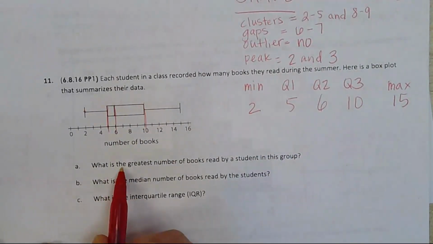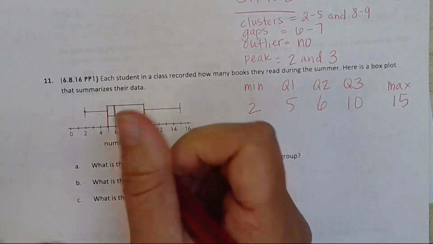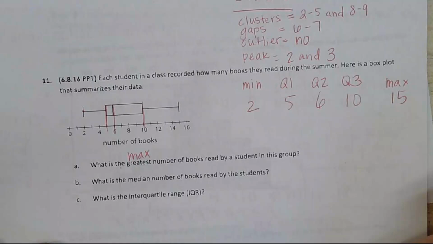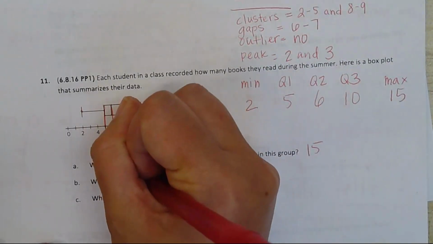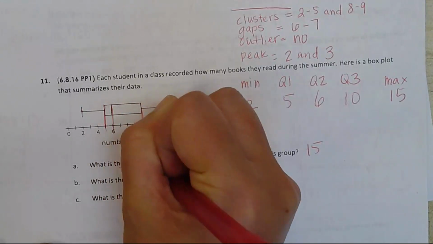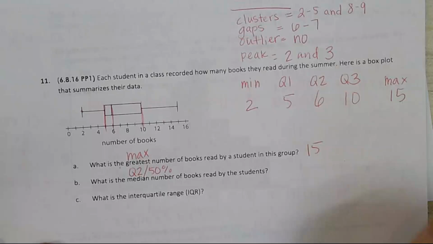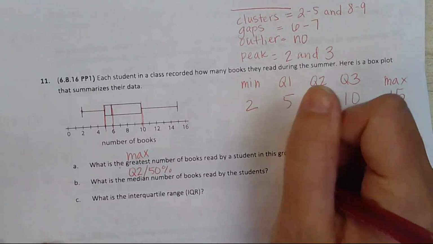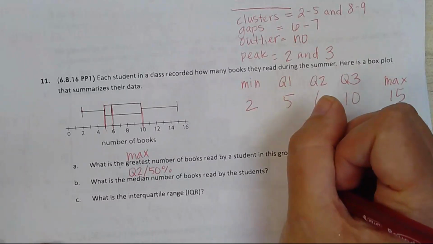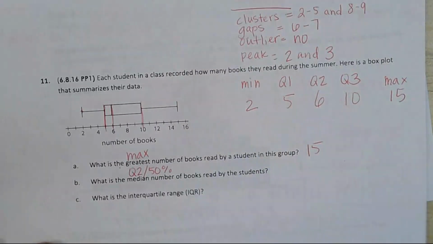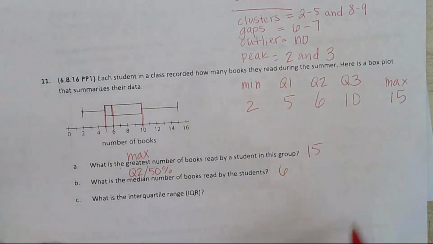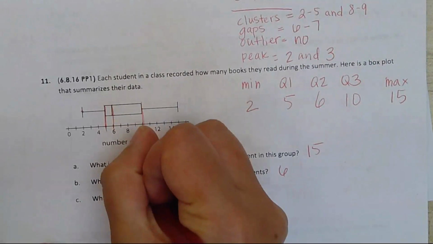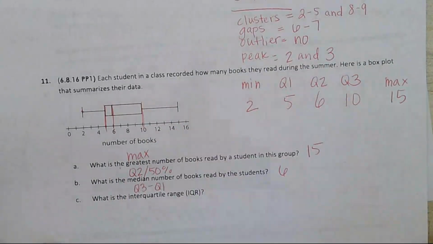What is the greatest number? Another word for greatest number is maximum. It could say heaviest, depending on the scenario. So what is it? 15. The median. What's another word for median? Middle, Q2, or it could say 50%. What is it? Six. All right. What is the interquartile range? Q3 minus Q1. What do you get? 5.